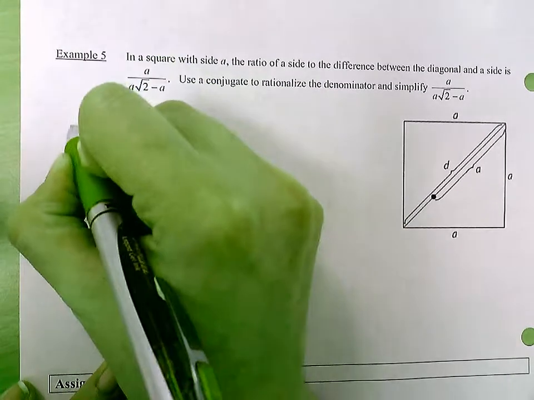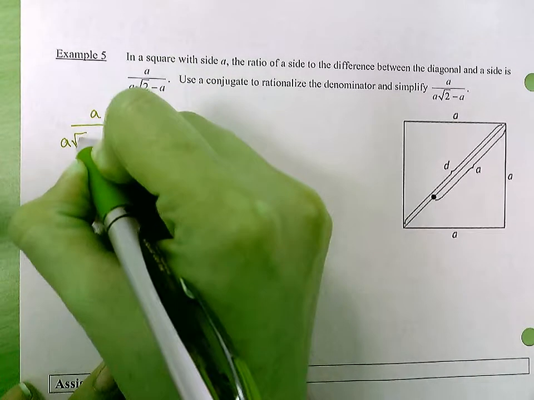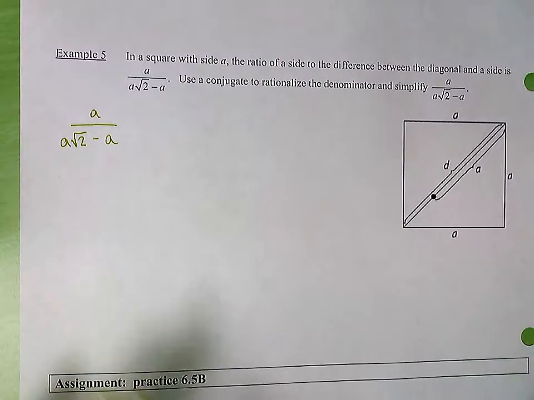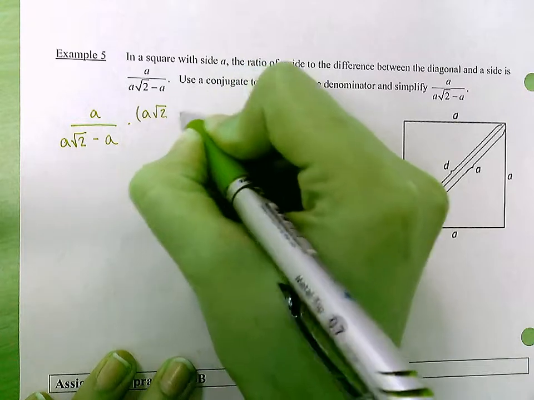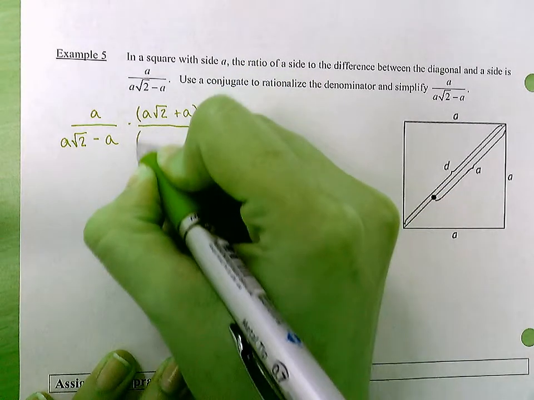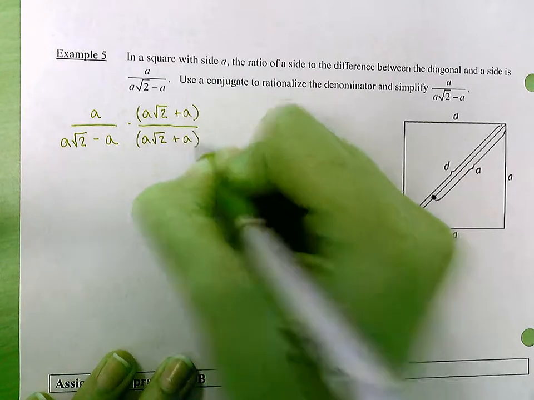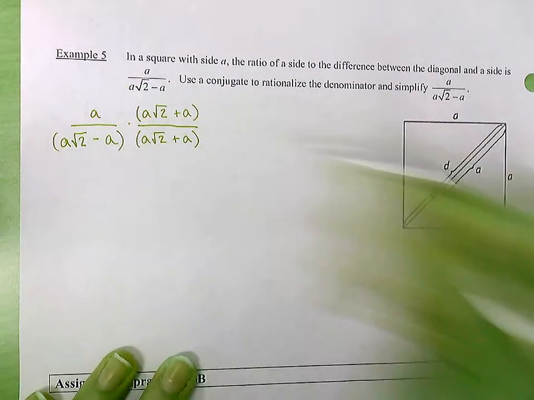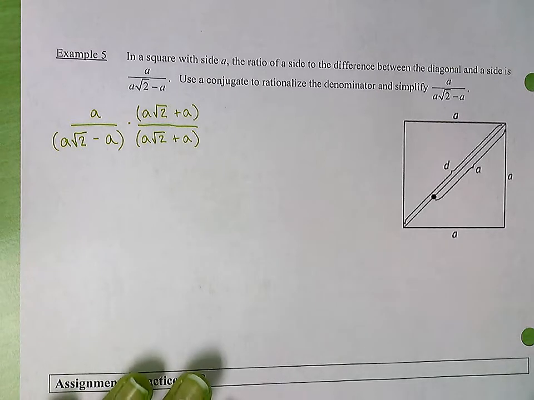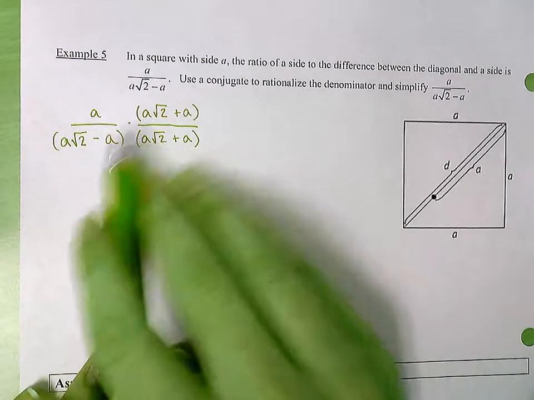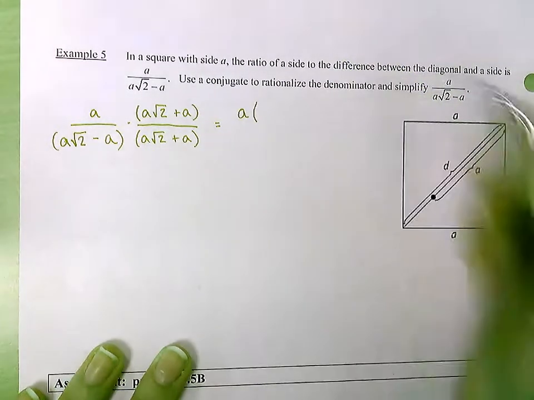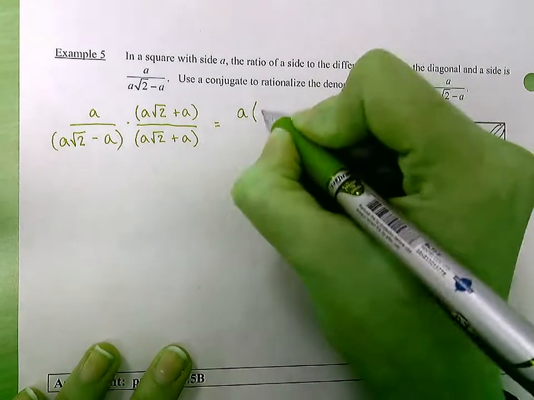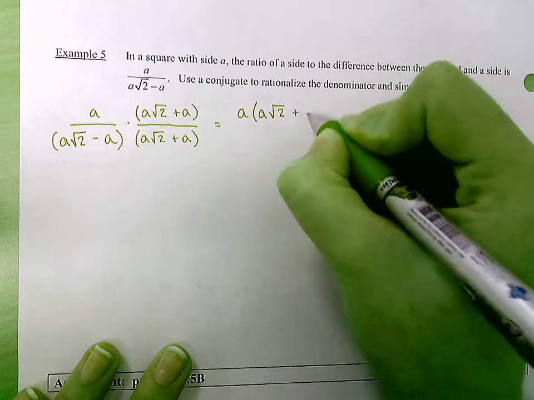So we have a over a times the square root of 2 minus a. What is my conjugate that I'm multiplying by? Square root 2 plus a. Yes. All right, again, I multiply straight across here. I'm going to leave a on the outside and keep the numerator the same as it was. So I have a times the quantity root 2 plus a.